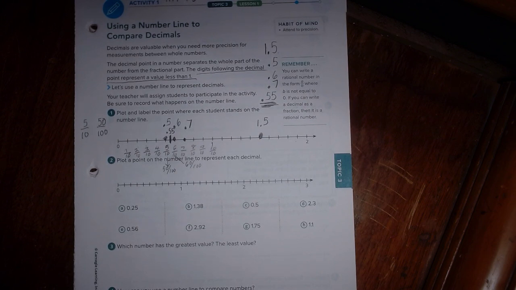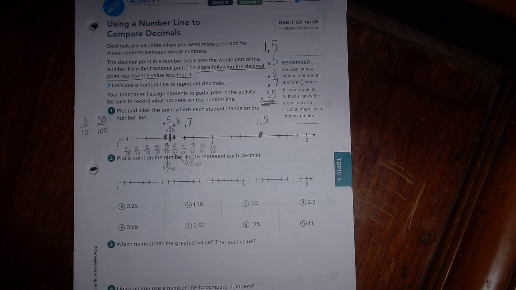Okay, so next one says, plot a point on the number line to represent each decimal. So you can pause and try this if you'd like, and then come back and we will get it figured out.